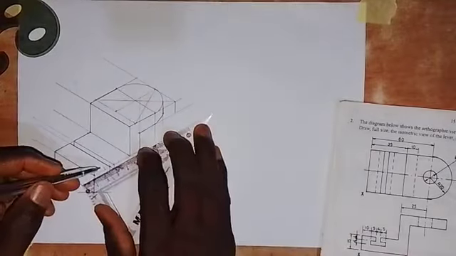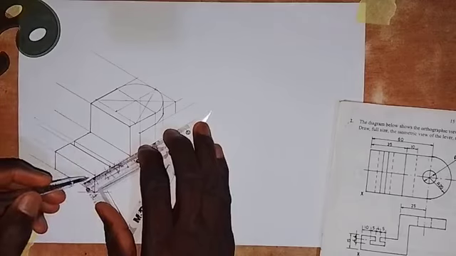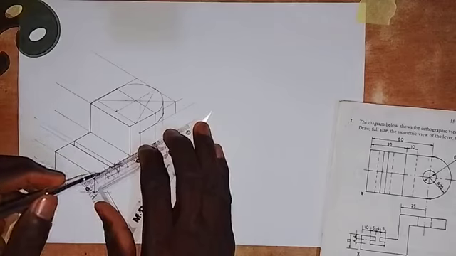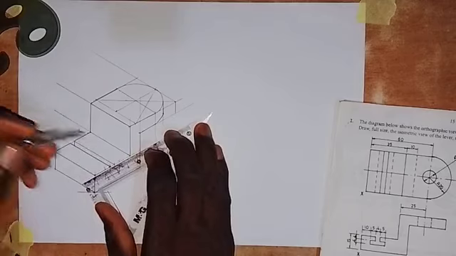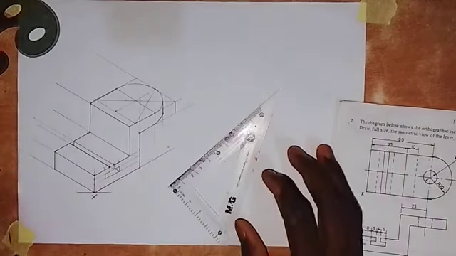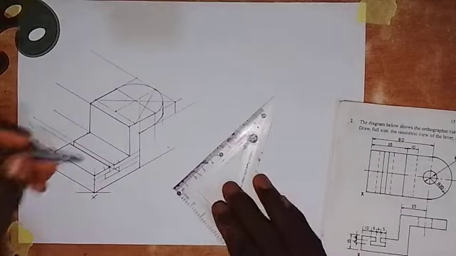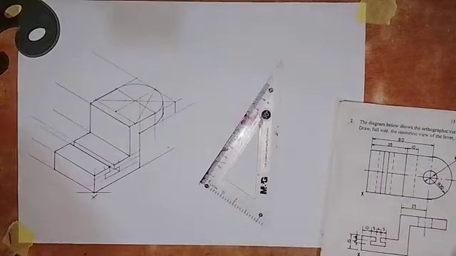All right, this line we need to make a thick line. Then what else are we to add? It's to add the circle that we have here to make it a hole.